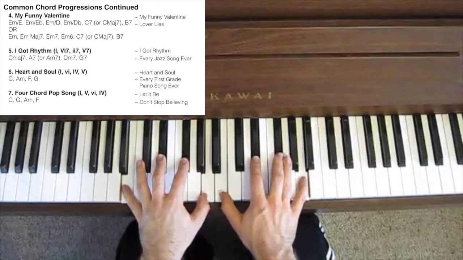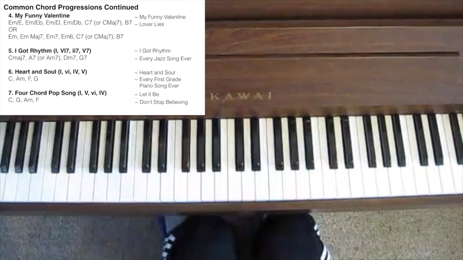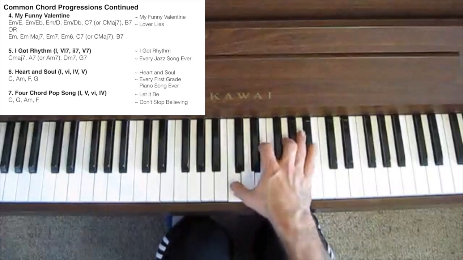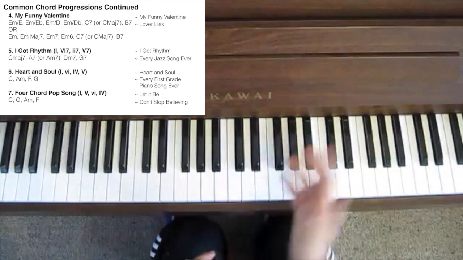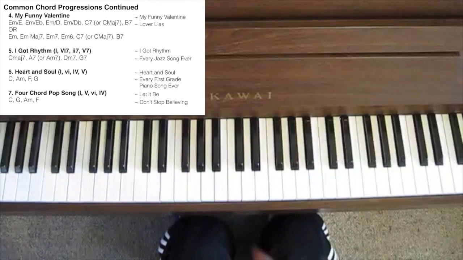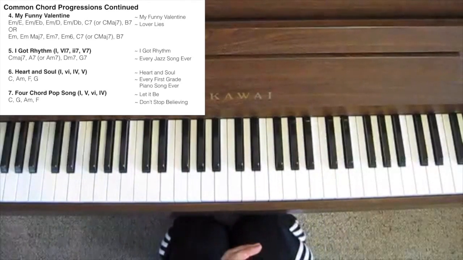C7, B7, back to E minor, and that's a little turnaround. That's effectively a 2-5-1 turnaround, but with the 2 being tritone substituted. If that didn't make sense, don't worry, that wasn't important, but you can check out my lesson on chord substitutions, and then that might make a bit more sense anyway.